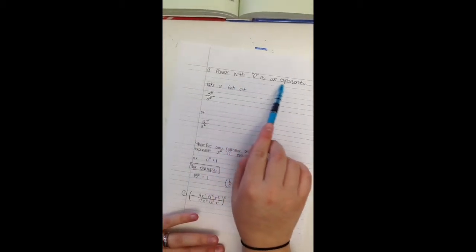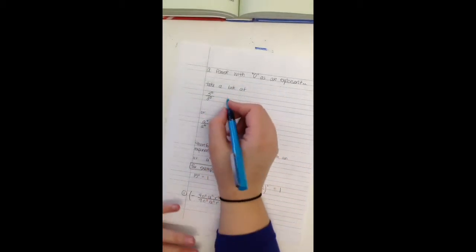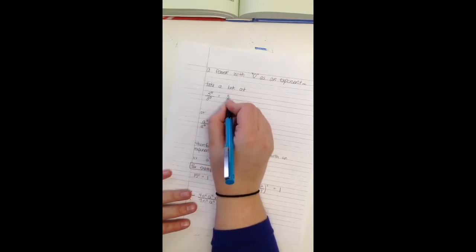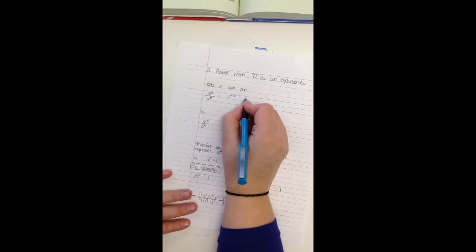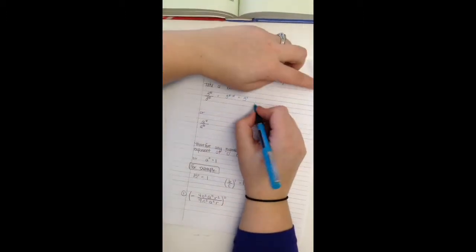Okay, turn to the next page. This is where we start talking about that zero power. So if you have a power with 0 as an exponent, we will see what happens. If I have 3 to the 5th minus 5, because I remember I subtract them if they're the same base, I get 3 to the 0 power. Now I'm going to show you why it's just 1.